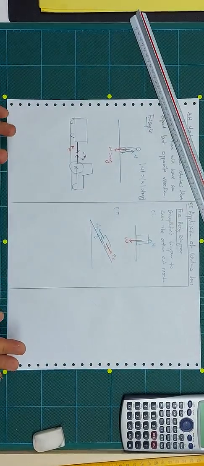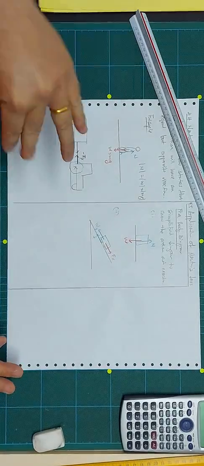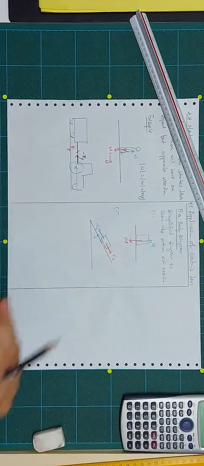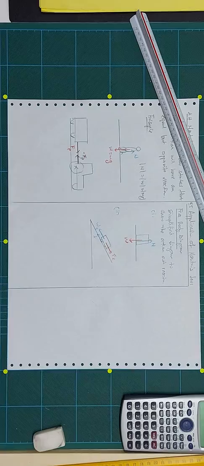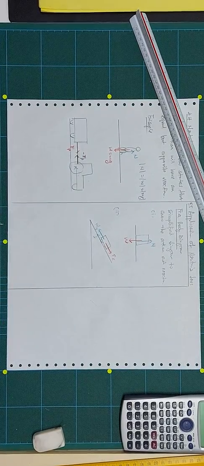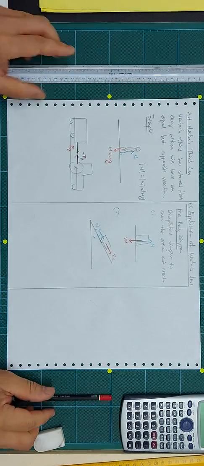So that is how we solve problems in physics. From the question, we actually change it into a simplified diagram, this type of free body diagram. Free body diagram, free of the body. Okay, so this is the meaning of free body diagram.